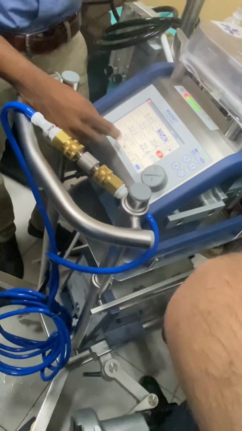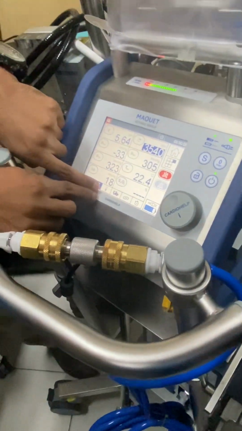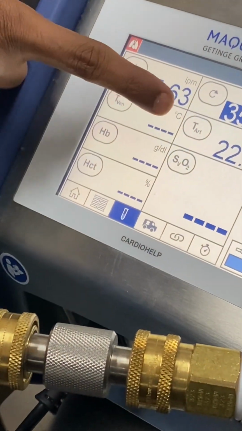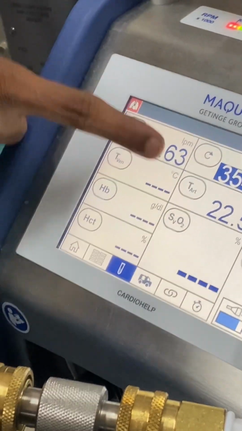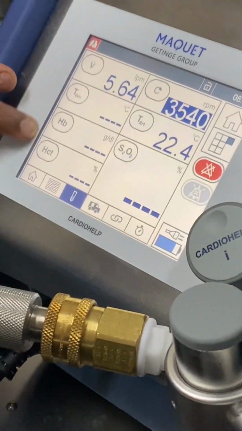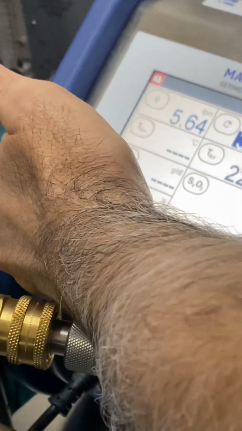Next, anything related to the patient, you can see it in this tab. There is a test tube. If you go in, you can get the venous temperature, arterial temperature, that is the return temperature. You can get the venous saturation. You will get the HB of the patient. You will get the hematocrit of the patient. So that is the system, that is the patient, and that is the home page.